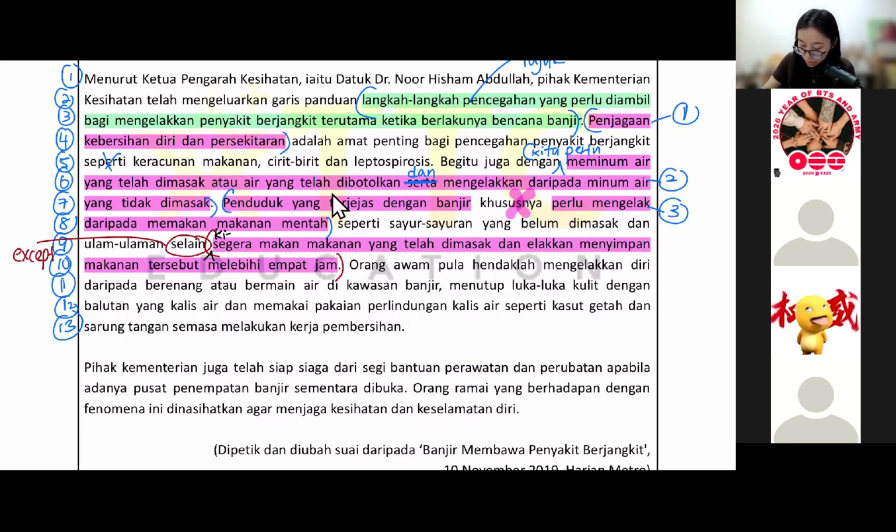So, kita perlu segera makan makanan yang telah dimasak dan this one, mengelakkan diri, avoid ourselves, menyimpan makanan tersebut melebihi more than 4 hours. So this is number 4. Okay, number 11. Okay, kan? This one also got a few points here. Orang awam, which is the public, hendaklah mengelakkan diri daripada berenang atau bermain air di kawasan banjir. Just become one easy. Number 5.